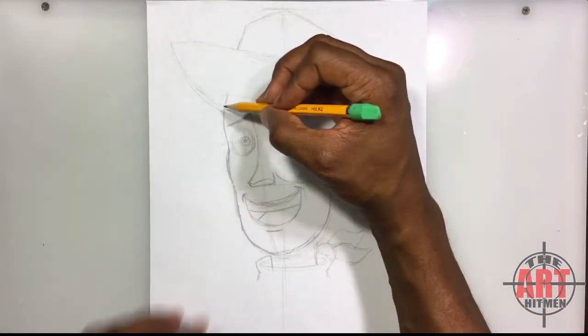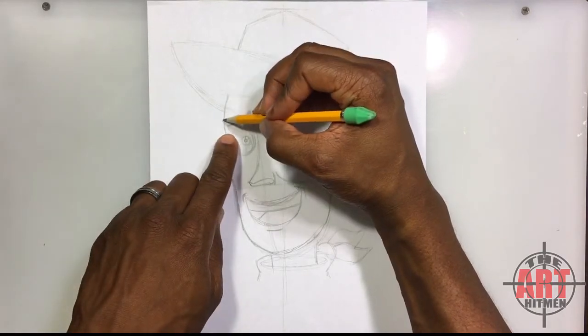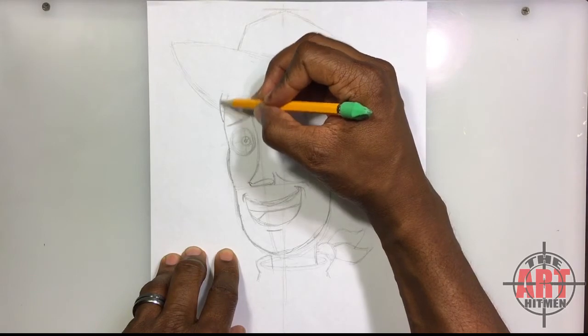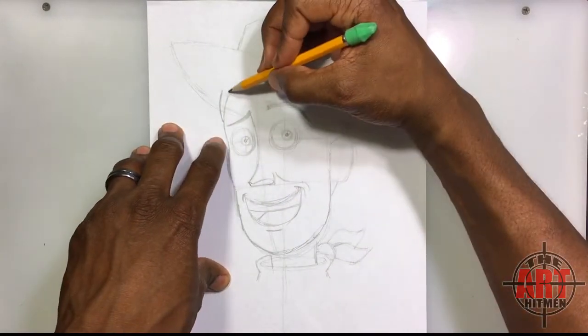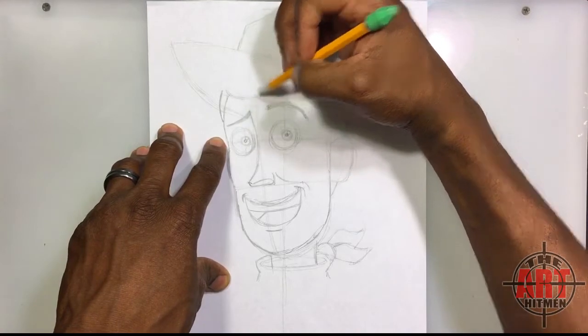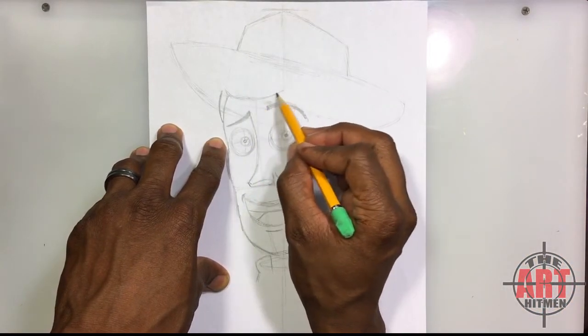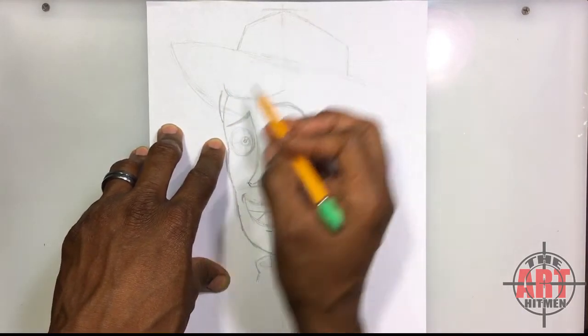All right, so we're gonna come out to the outside, and right above his eyebrow, he's gonna have hair that's gonna come up and stop right here. Then there's another piece of hair that comes down, and it's going to go up like this, and it's going to go back around.